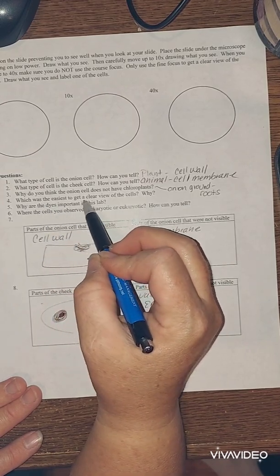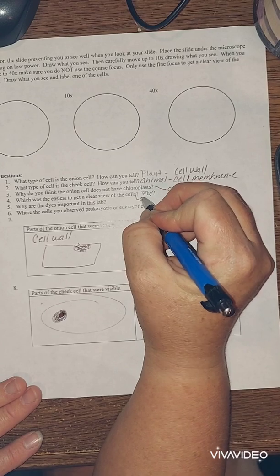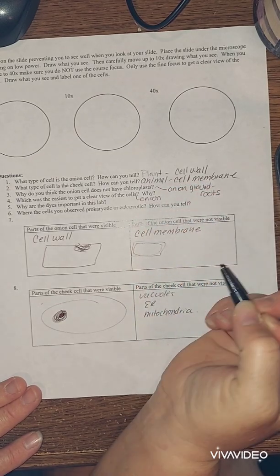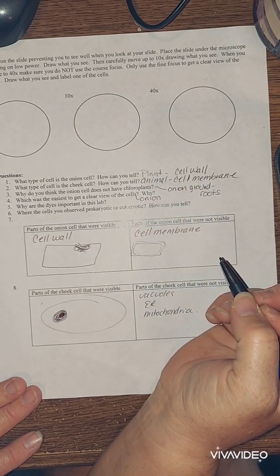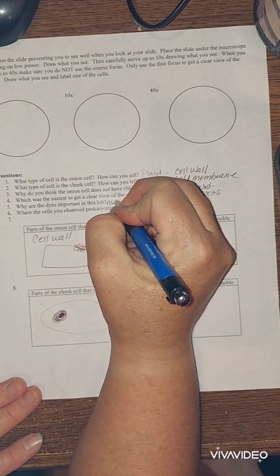Which was the easiest to get a clear view of the cells? I have to believe you probably picked the onion, just because it seemed larger, you could actually see it where you couldn't see your cheek cells. Why are dyes important? So you could see the nucleus.